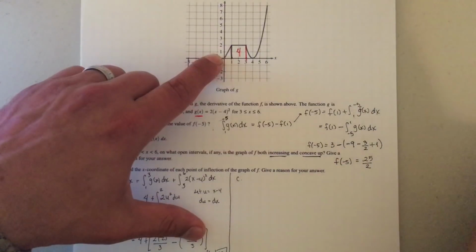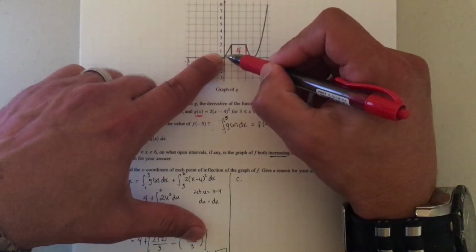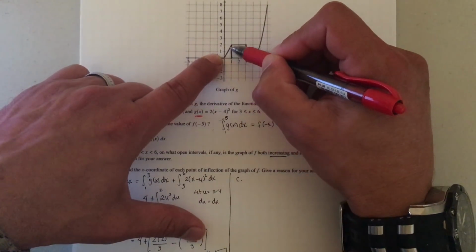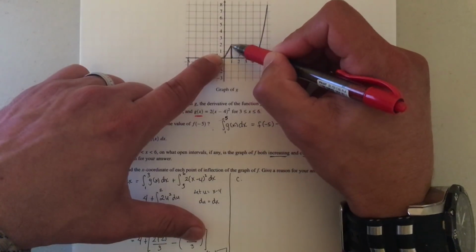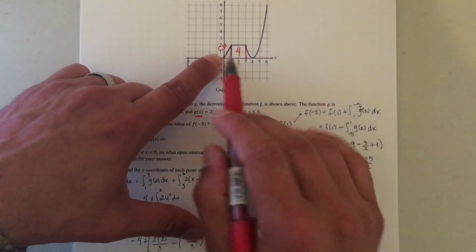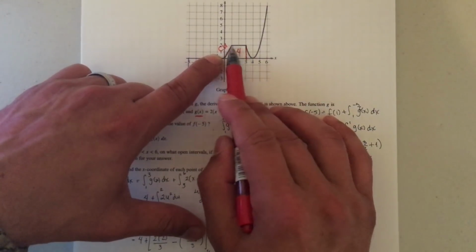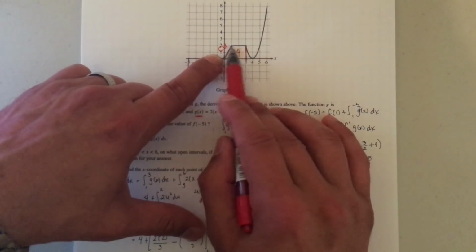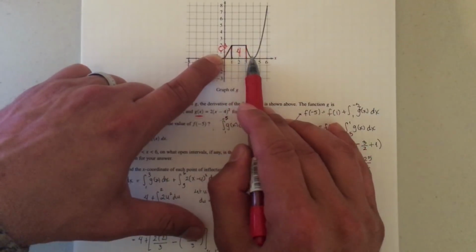Where did it concave up? Well, if you notice, check this out. From here to here, what's the graph doing? It's going up, huh? The slope is positive. It's going up. So that means here it's going to be concave up. Right here, it's what? 0. Nothing.